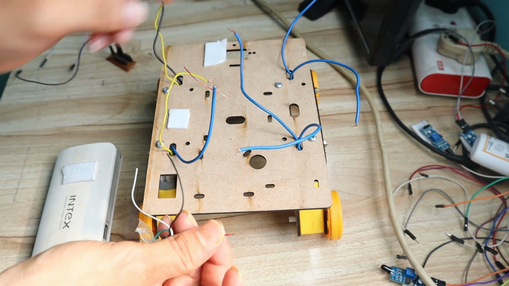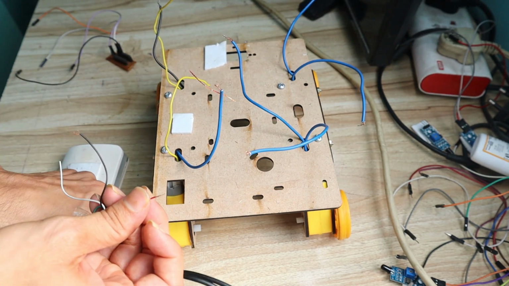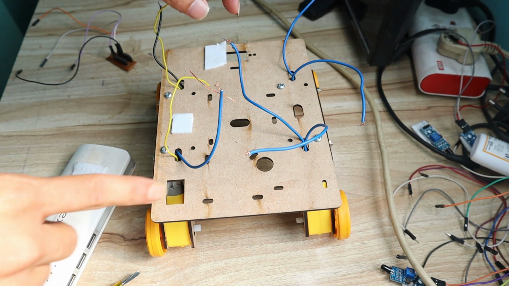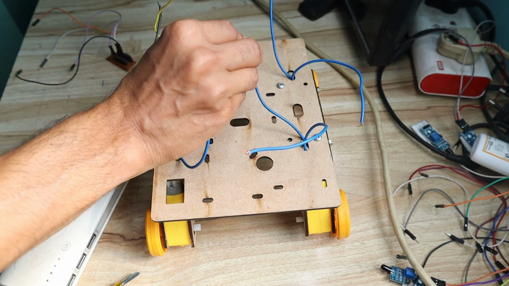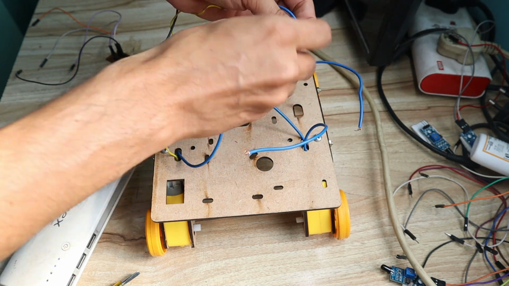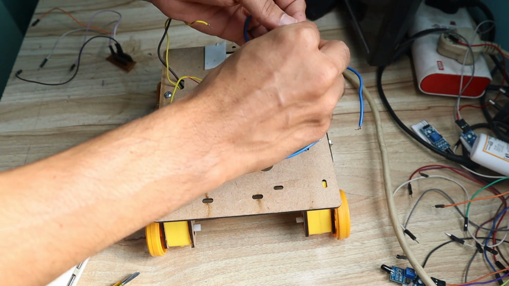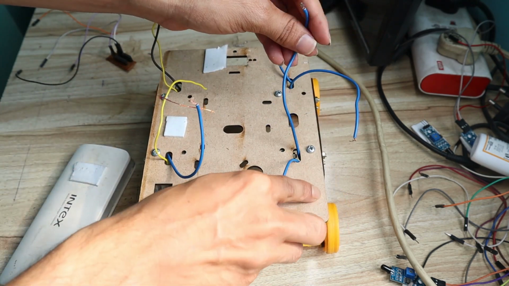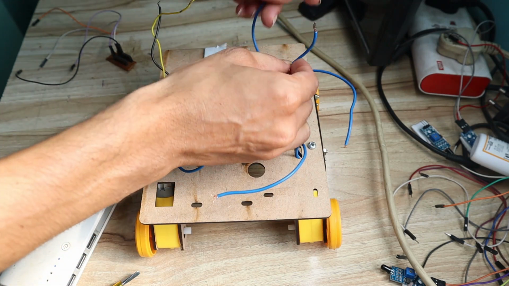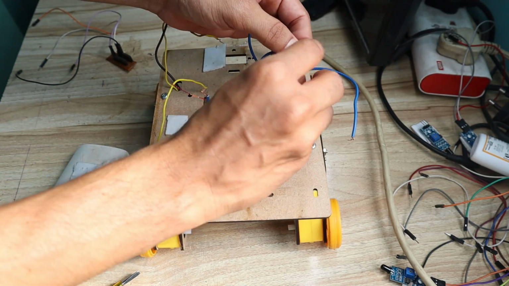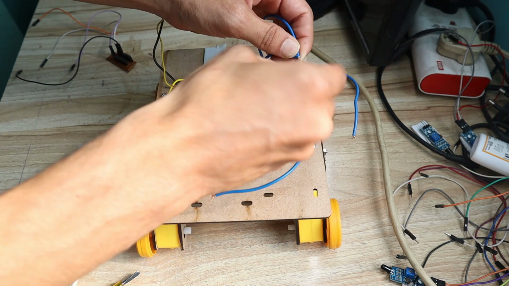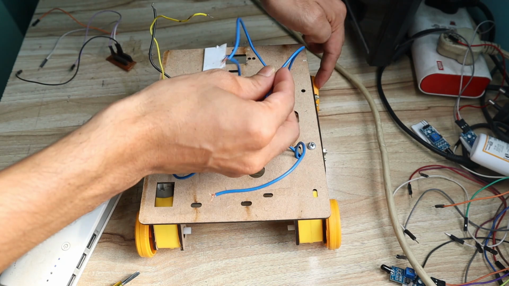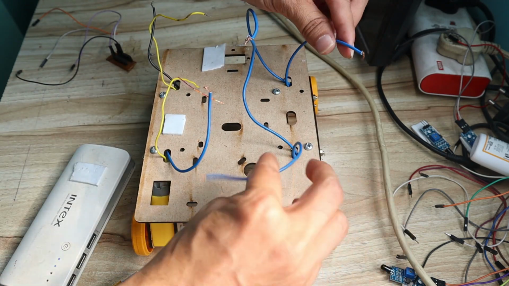Ultimately I found out this is the negative pin for both motors. So I will connect these 2 pins here: one negative pin from the first motor and another negative pin from the second motor. Connect those 2 pins here. Then the positive pin for this motor and the positive pin for this motor connect here.